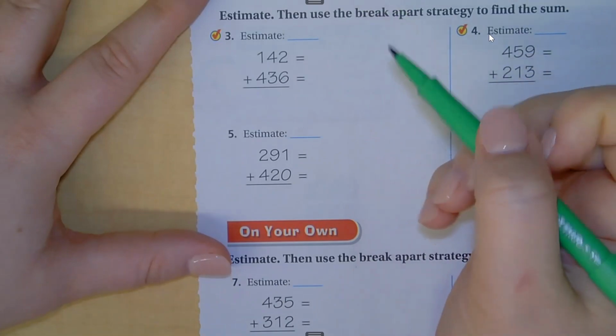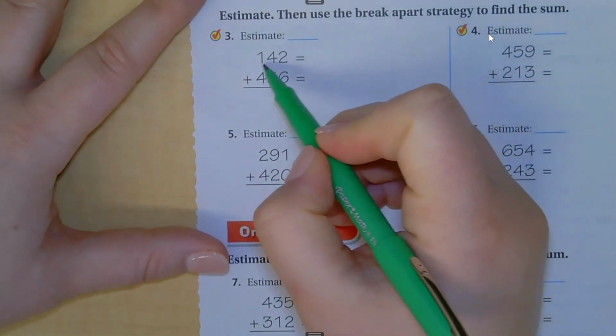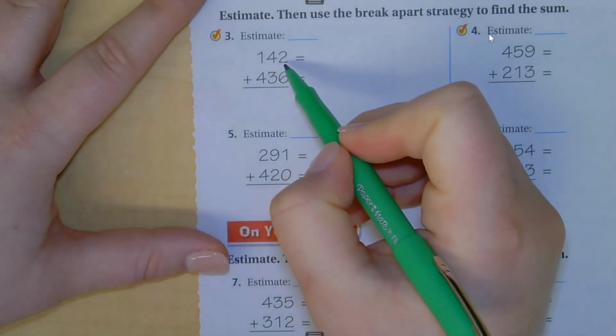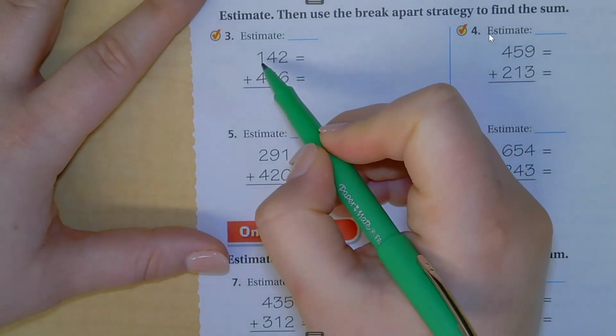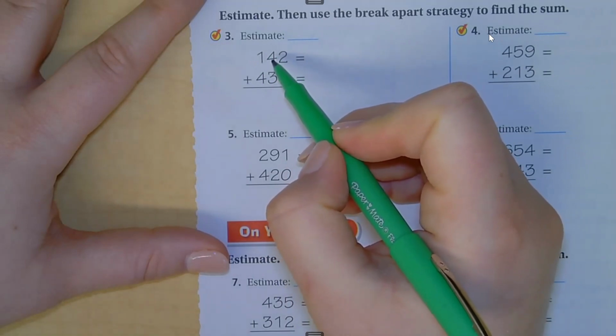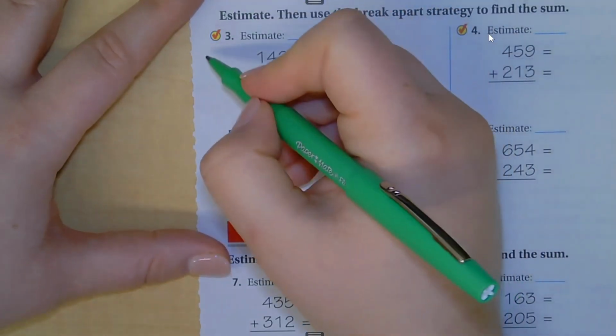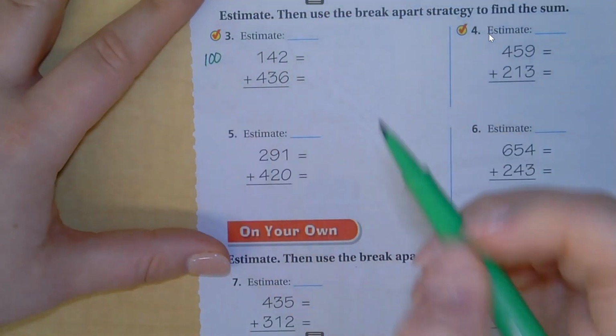We can go ahead and round to the nearest hundred, since that's what they've been doing. 142 rounded to the nearest hundred, so I look at the hundreds place. Look at its neighbor to the right, 4. Since the number is not 5 or more, I know my 1 is going to stay the same. So when I round this, I get 100.